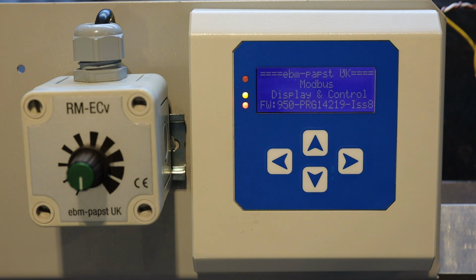After a reset, the controller will search and map the pressure sensor inputs at the analog input terminals on the fans.